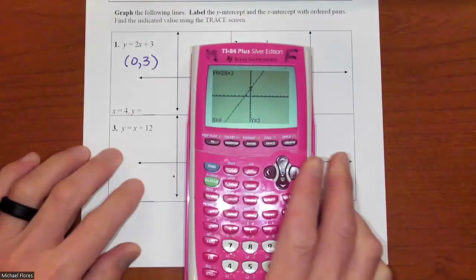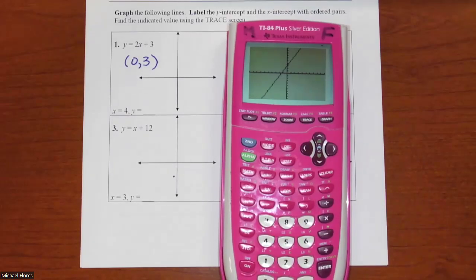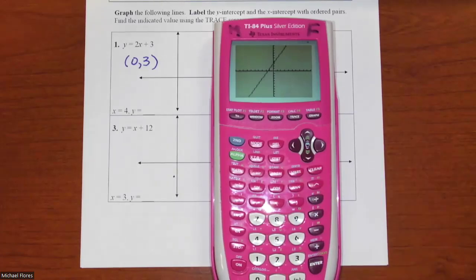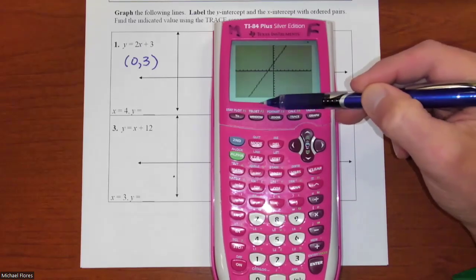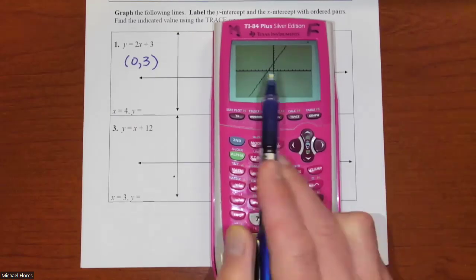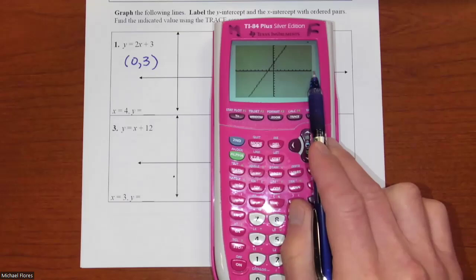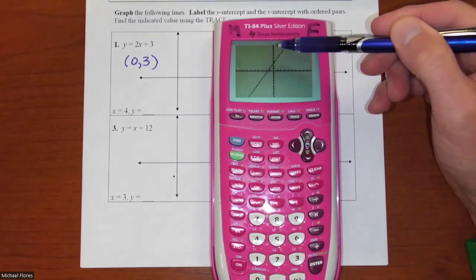What about our x-intercept? Now listen, there's a couple of ways of doing what I'm about to show you. This is just the manner that I happen to prefer. Let me tell you about our grid here. We have an x, y coordinate plane. The x values that we can see on our screen are from -10 to +10, and the y values that we can see on our screen are from -10 to +10.